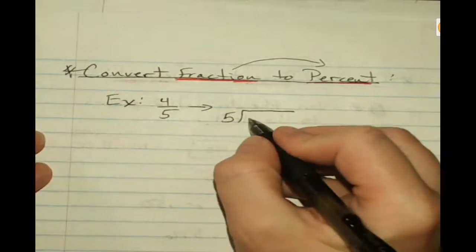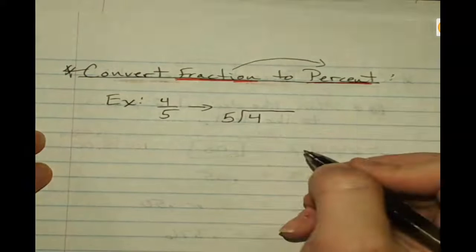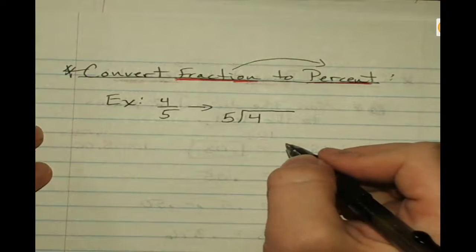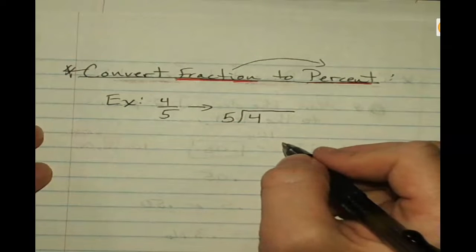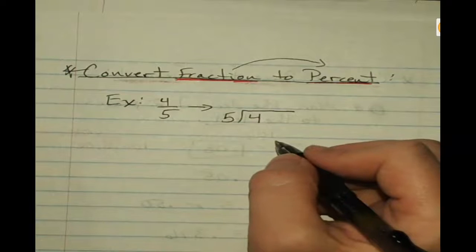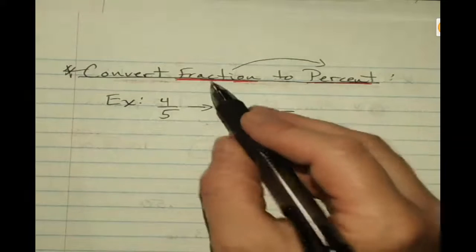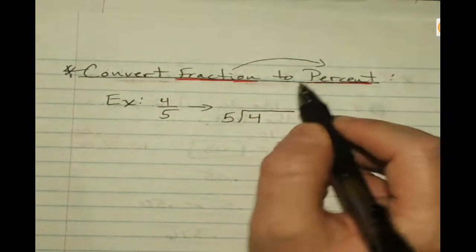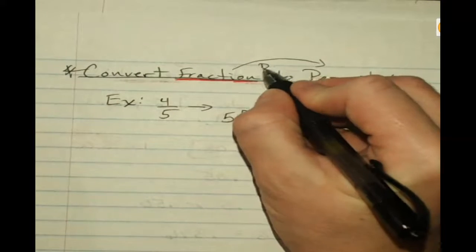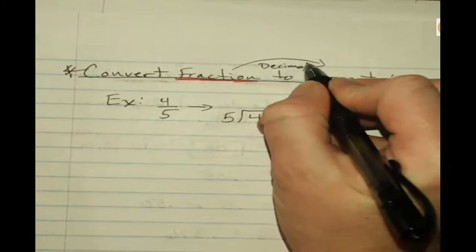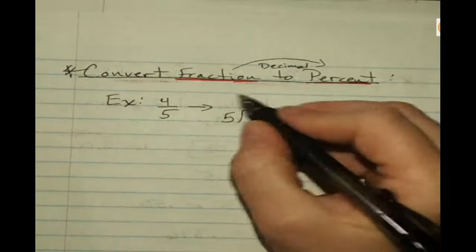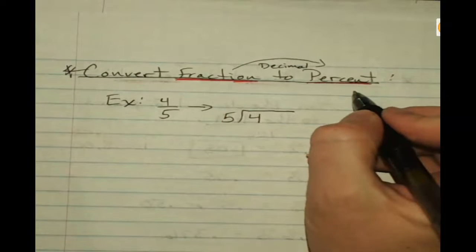So, horse goes on the outside, cowboy on the inside. Instead of writing a bunch of words, I'm just going to do a bunch of examples. So to get from a fraction to a percent, we got to go from fraction to decimal to percent. There's that little bridge there.